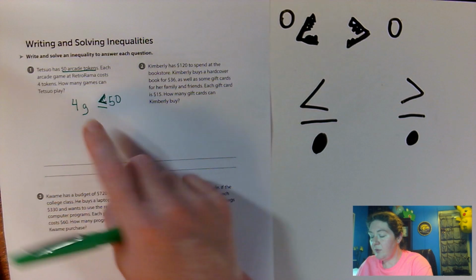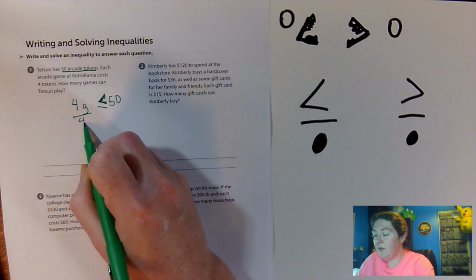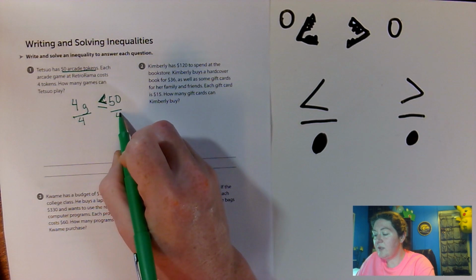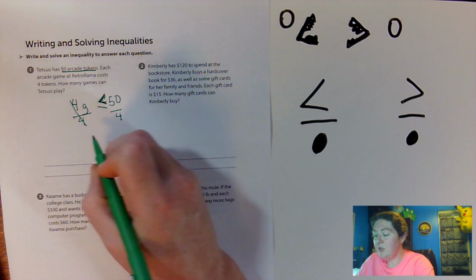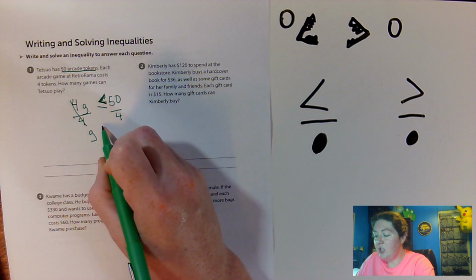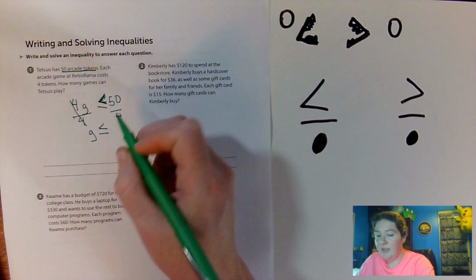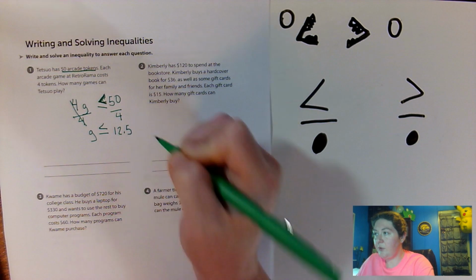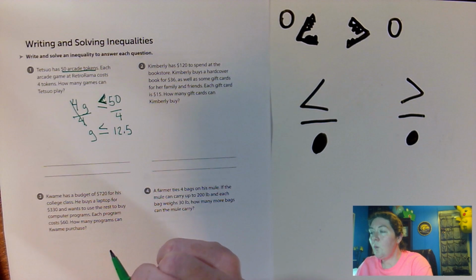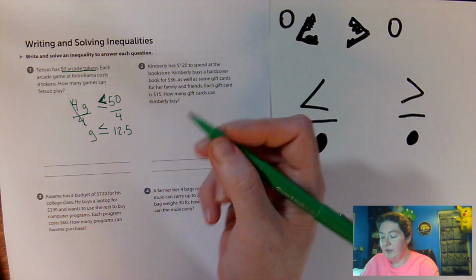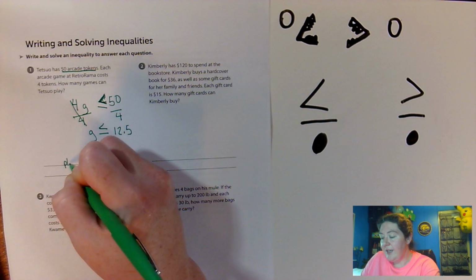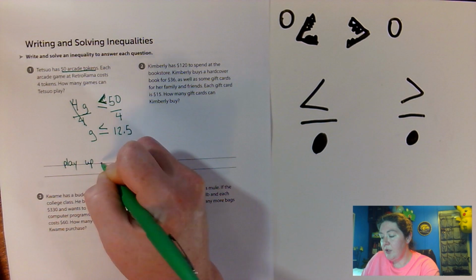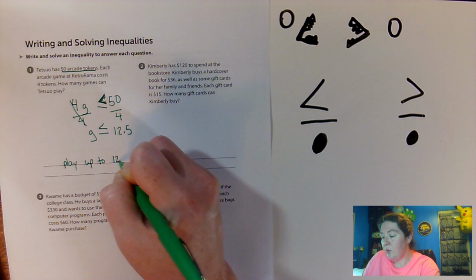That means multiply, so I'm going to divide by 4. What I do to one side, I do to the other. My 4's cancel. I'm left with G is less than or equal to 12.5. What does that actually mean? That means he can play up to 12 games.